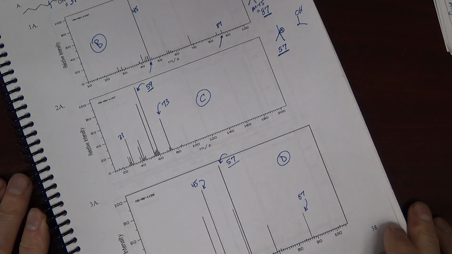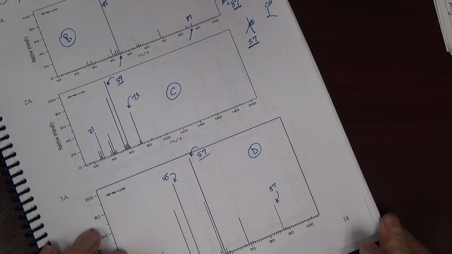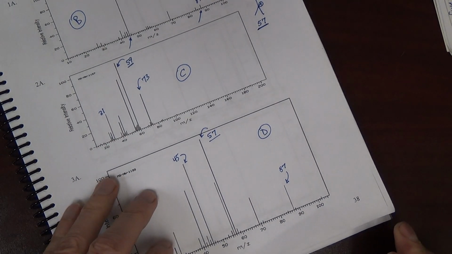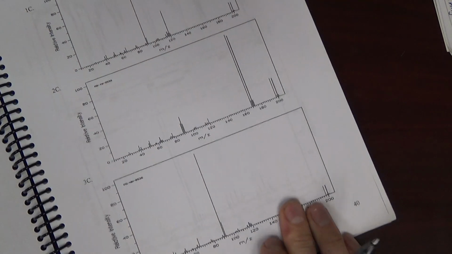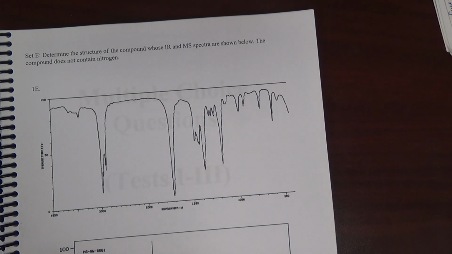Okay. So there's some practice. Work through that for the first problem set, and there are a couple of other problem sets for you to work, including a couple that have IR included.